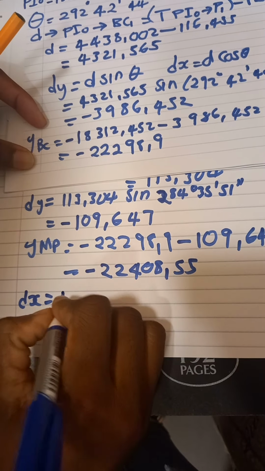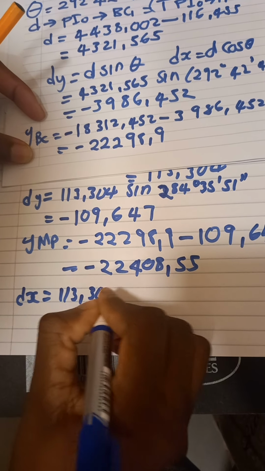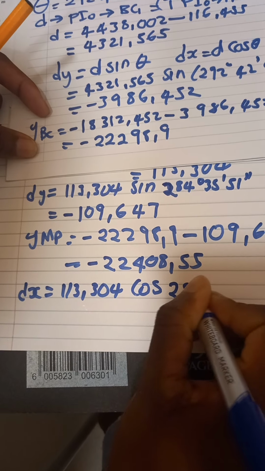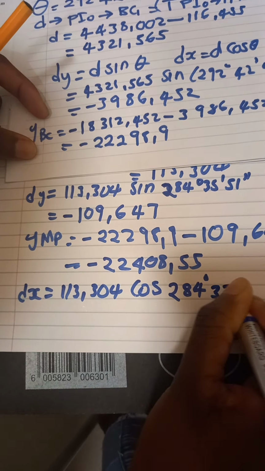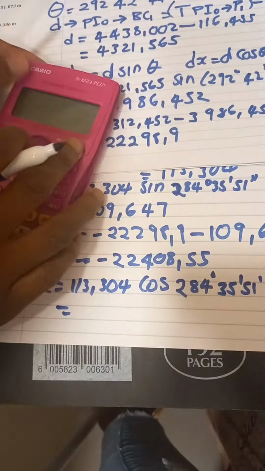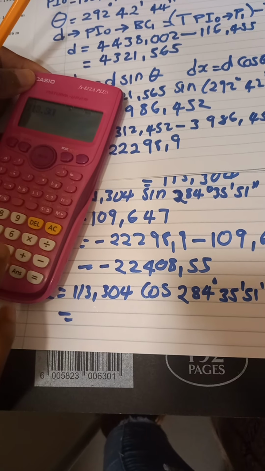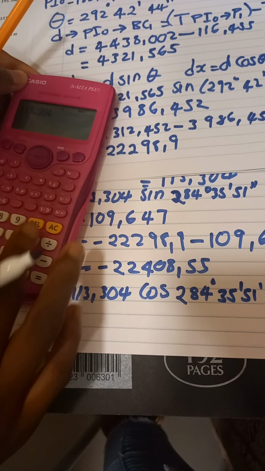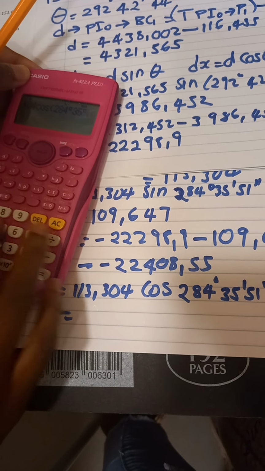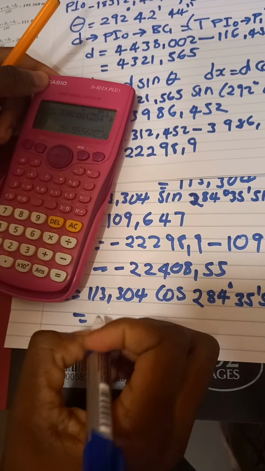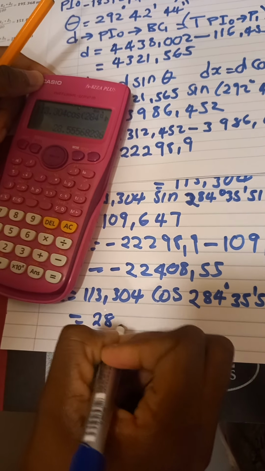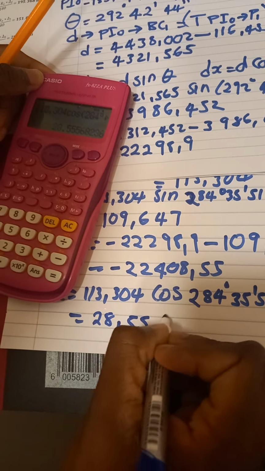The same distance, 113.304, cos of the bearing. The bearing is 284 degrees 35 minutes and 51 seconds. So it's 113.304 cos 284 35 51. So your change in x is 28.556.